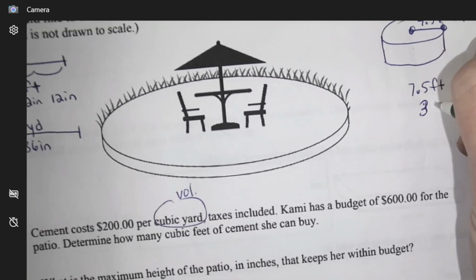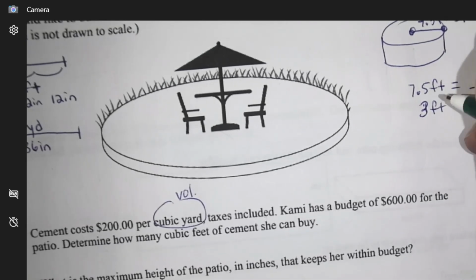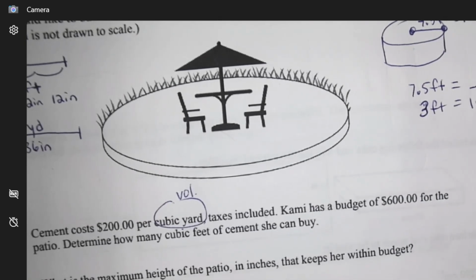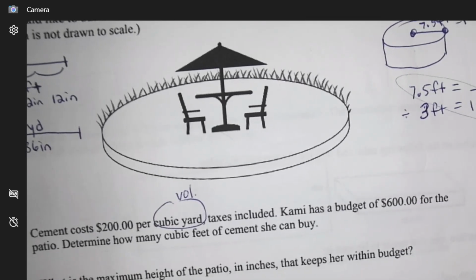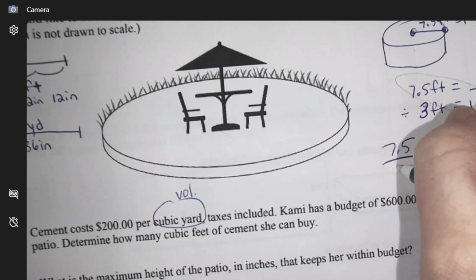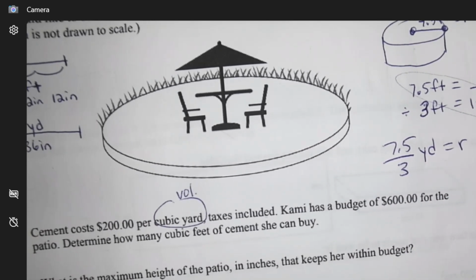When 3 feet equals 1 yard, what are we going to have to do to our number? Divide by 3. I'm going to leave it like this, 7.5 divided by 3. That's our radius number.